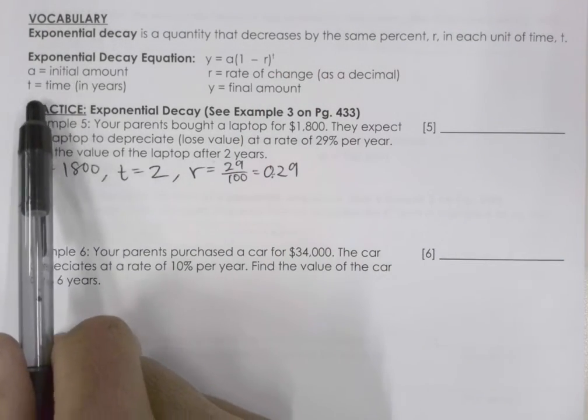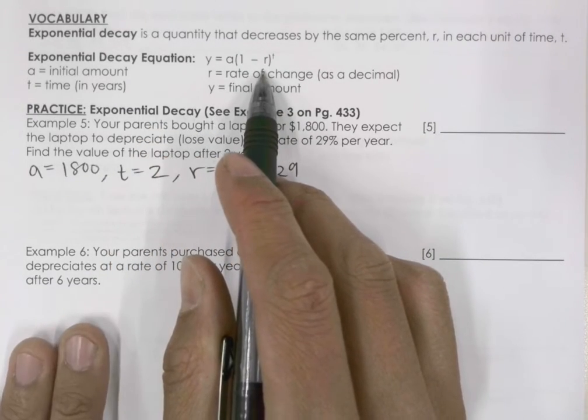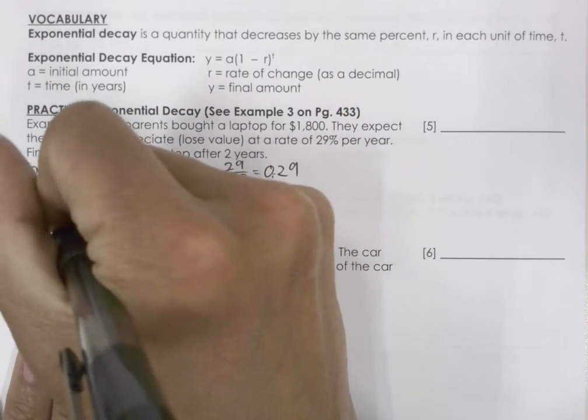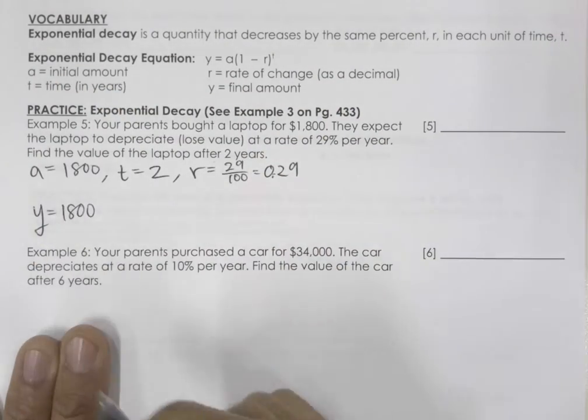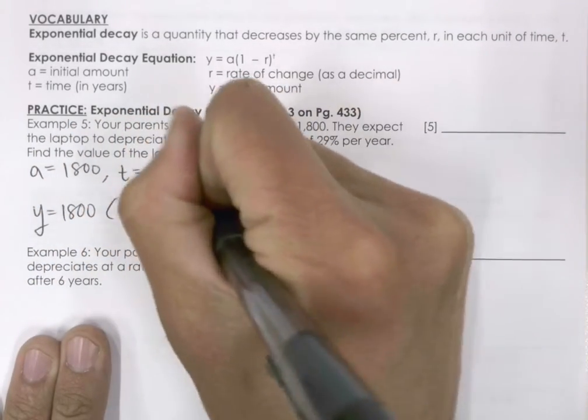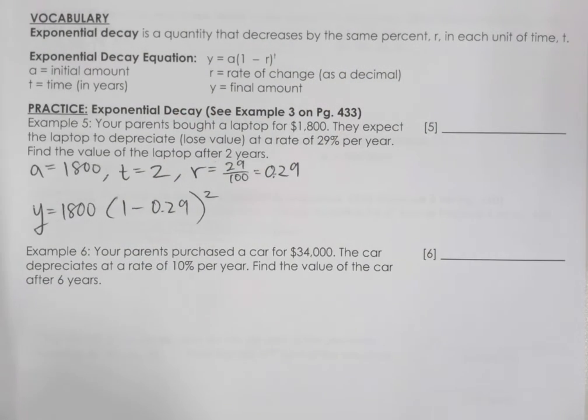So we have our a, our t, and our r, and now we can calculate our y by plugging into the exponential decay equation. So we'll get y = 1,800, our a, times the difference of 1 and 0.29, and we're going to take that to the power of 2. Now we'll go to our calculator and figure this out. 1 minus 0.29 to the power of 2 times 1,800.